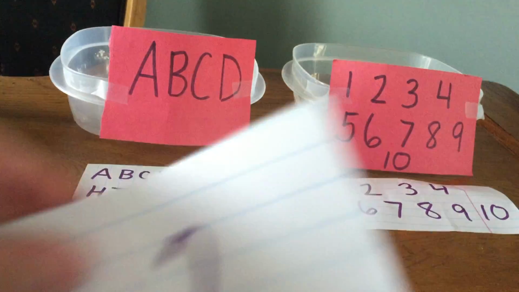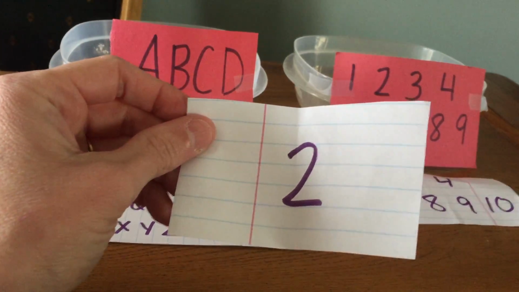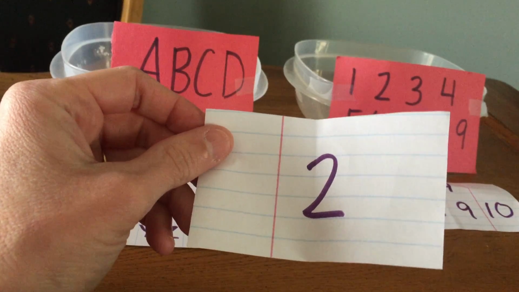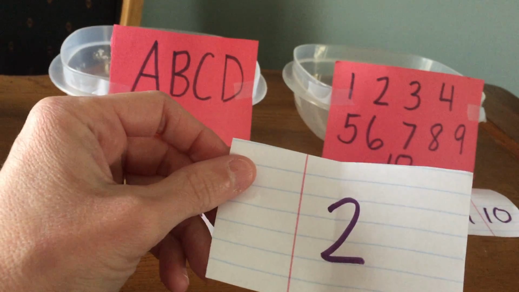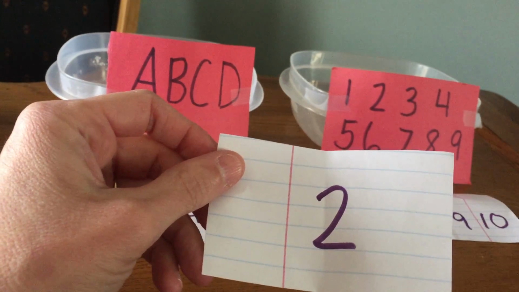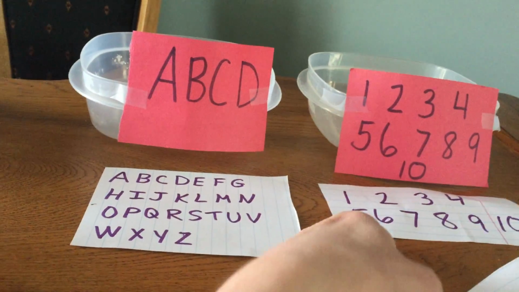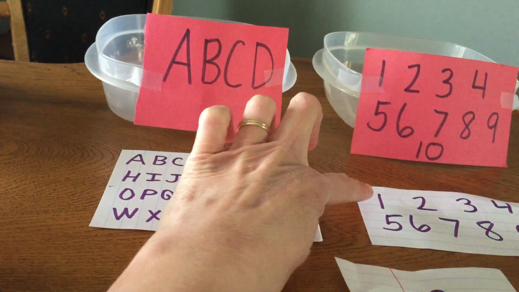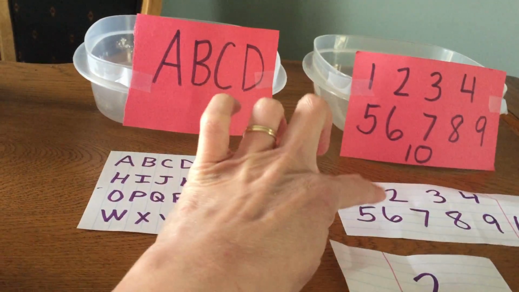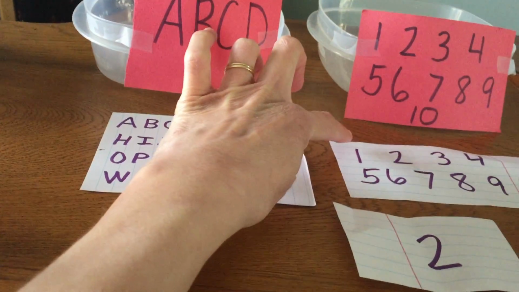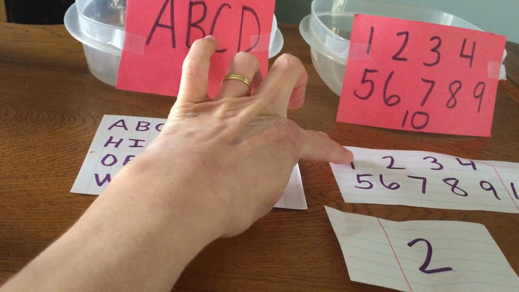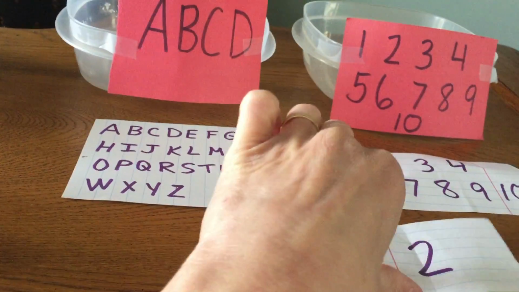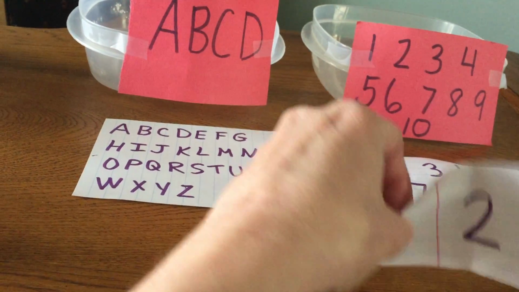So if your child picks this one, you're going to ask them, is this a letter or a number? And if they do correctly say, oh, it's a number, see if they know what it is. And if they don't, you can have them use the reference sheet and say, okay, let's see if we can find it. Where do you see it? Oh, I see it right there. Okay, let's start when we count. What do we start with? You're right, 1, 2. You're right, it is the number 2. And they would put it in that container.